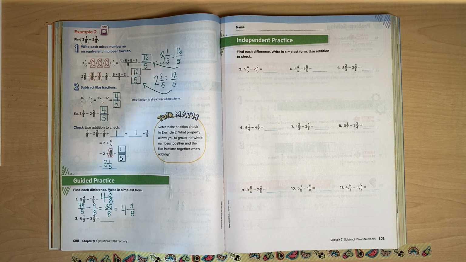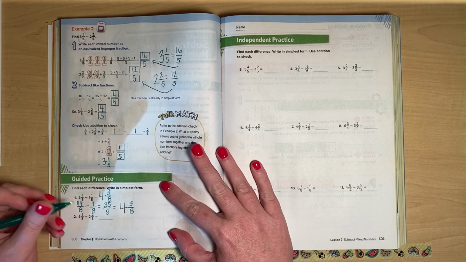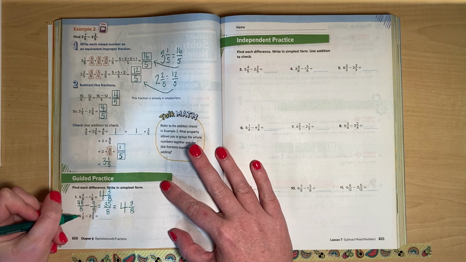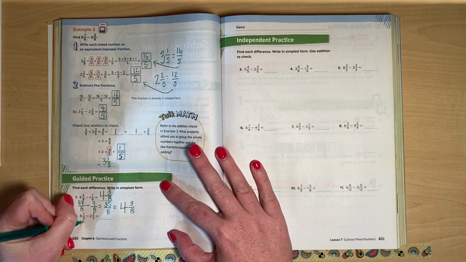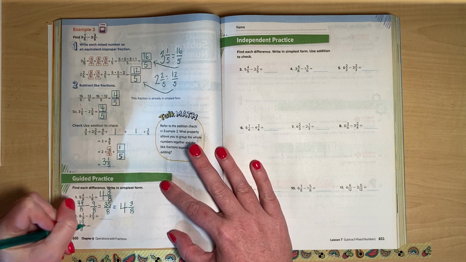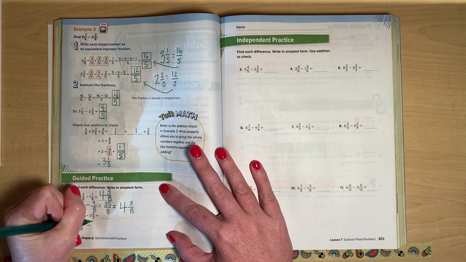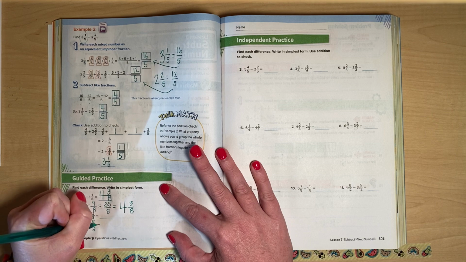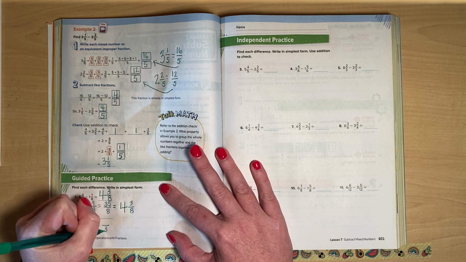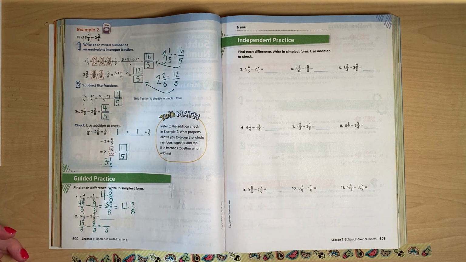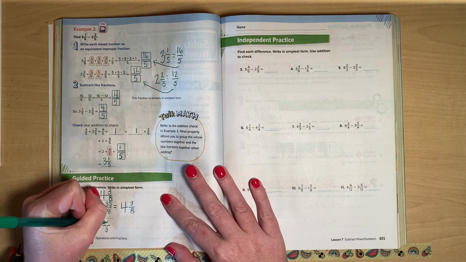6 1/3 minus 2 2/3. So I'm going to change these mixed numbers into improper fractions. Okay, so I'm going to say 3 times 6 plus 1, that's 19/3, minus 3 times 2 plus 2, that's 8 thirds. Okay, I'm going to keep my thirds on the bottom. 19 minus 8 is going to give me 11.